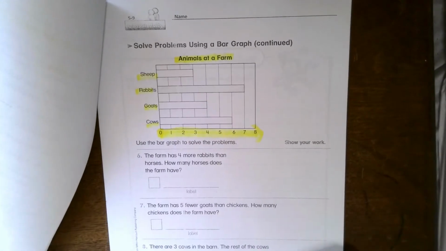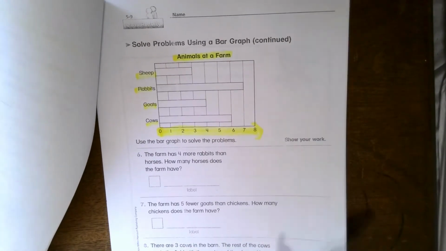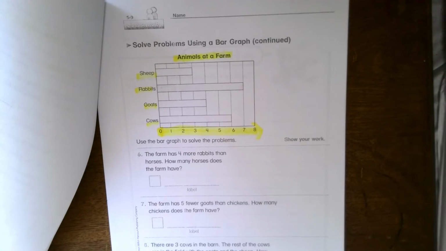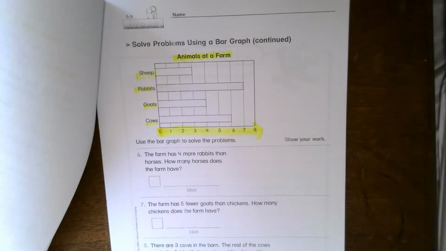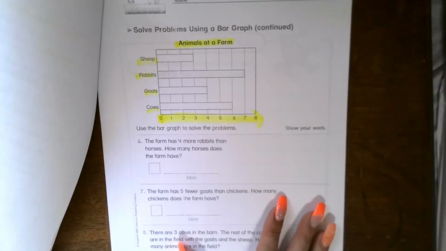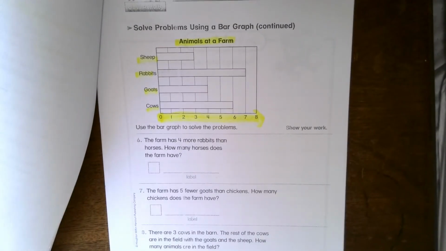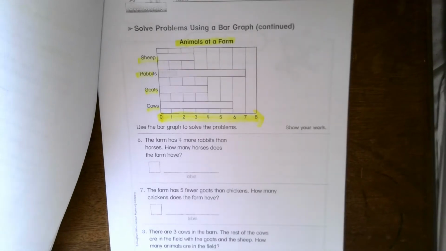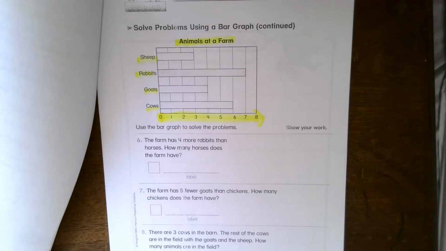Because there's only 3, I'm not going to work out one for you today, but I will read these questions. And those of you who need an added challenge, I would like to see some of you turn this page over and on the back write 2 additional problems for your fellow students to solve. So number 6 says the farm has 4 more rabbits than horses. How many horses does the farm have? Number 7, the farm has 5 fewer goats than chickens. How many chickens does the farm have?